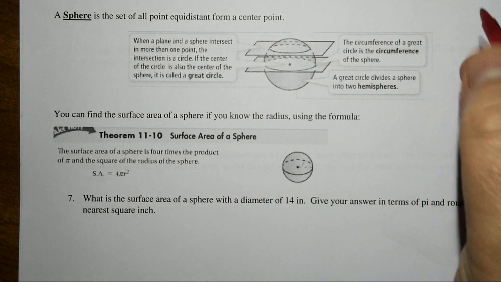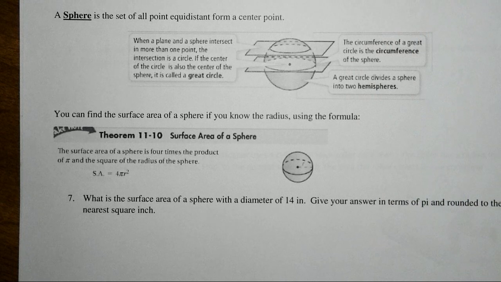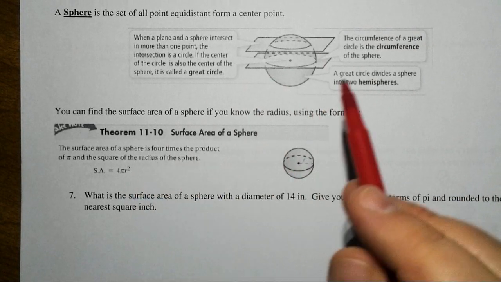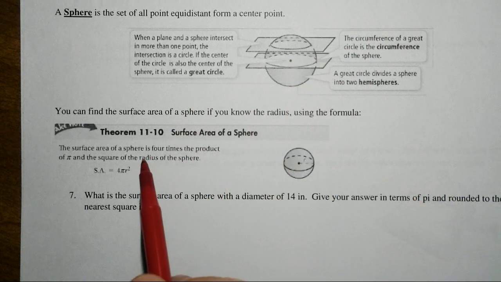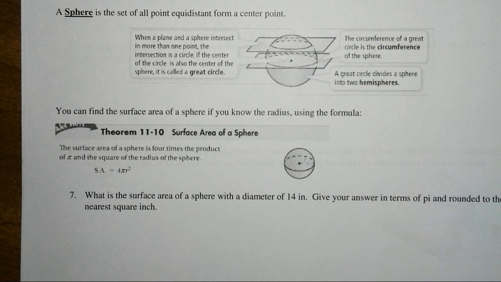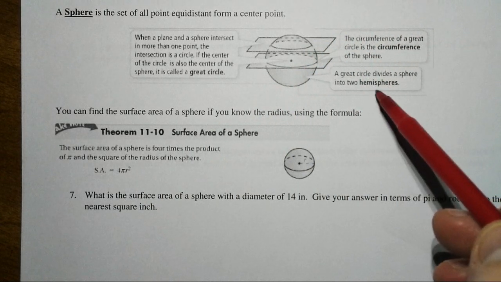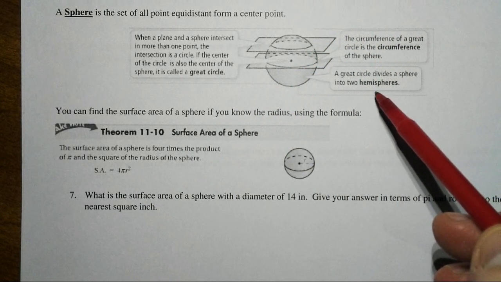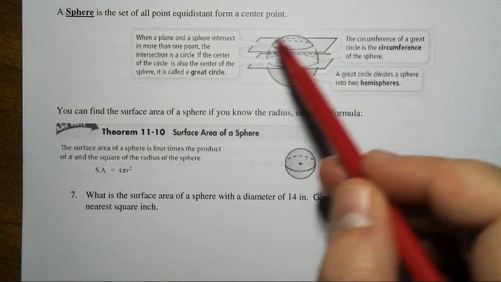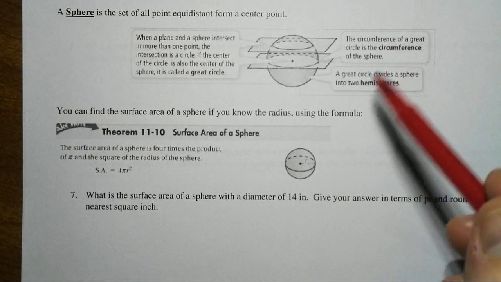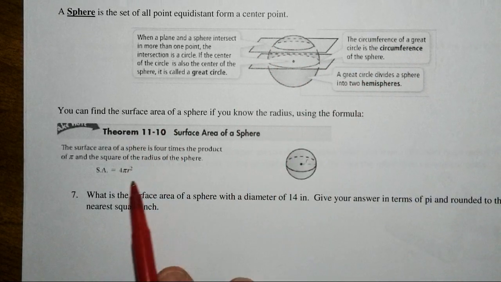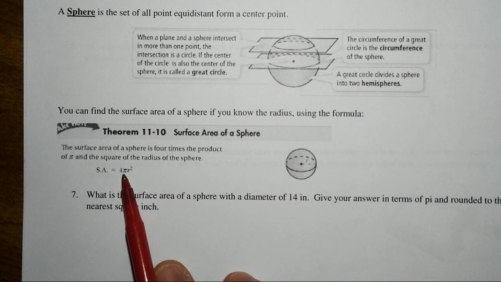So when we do the formula, which we're going to take a look at in a minute, it is 4 pi r squared. We're always using the radius of that great circle, okay? So when you cut a sphere in half, just like the globe, you get two hemispheres. So a hemisphere is half of the sphere, okay? And the circumference of the circle is also the circumference of the sphere. All right, so you can find the surface area if you know the radius, and all we need there is the formula, which is just 4 pi r squared.